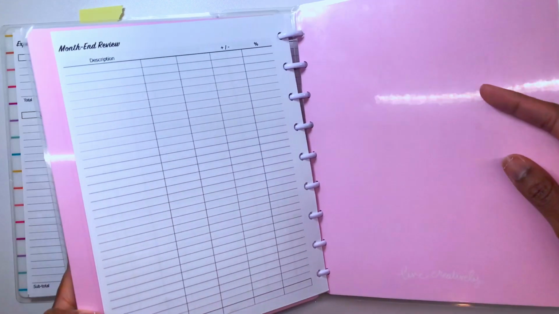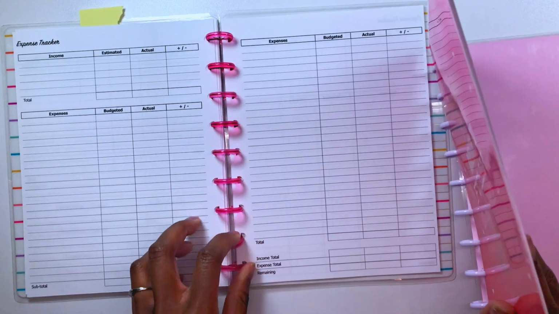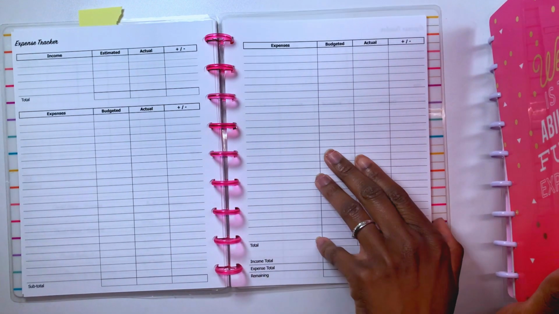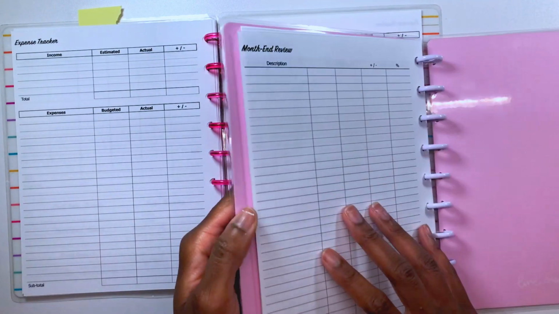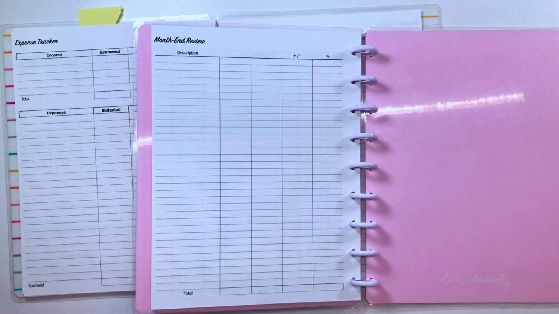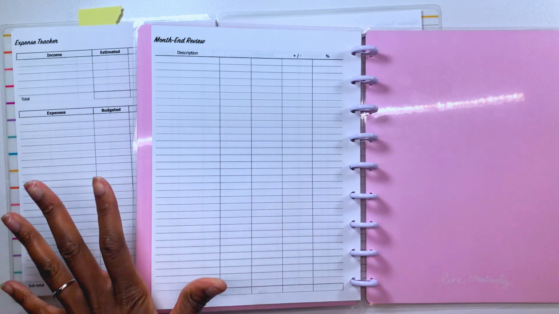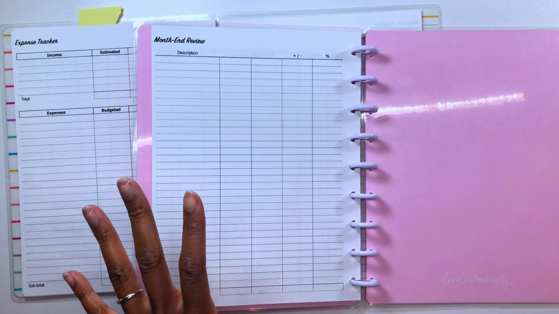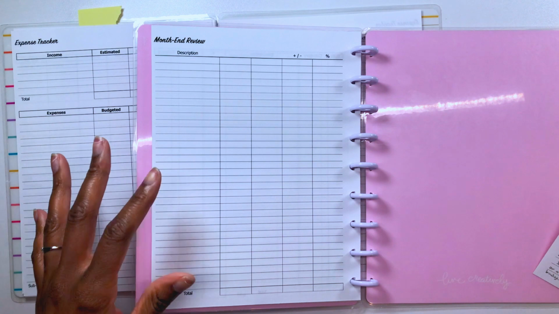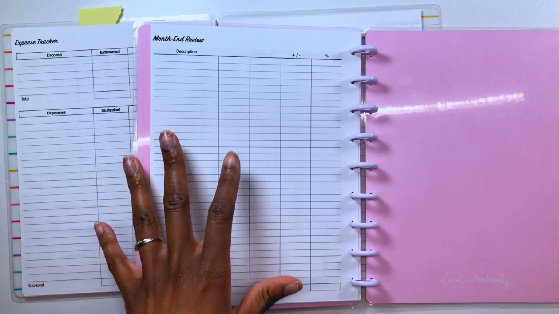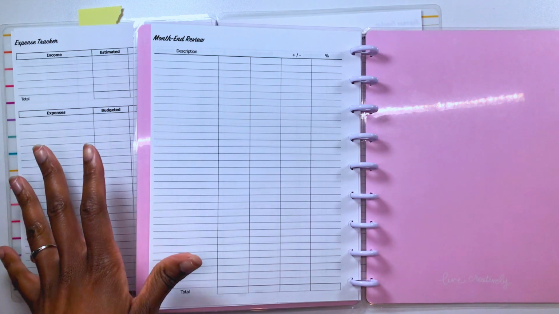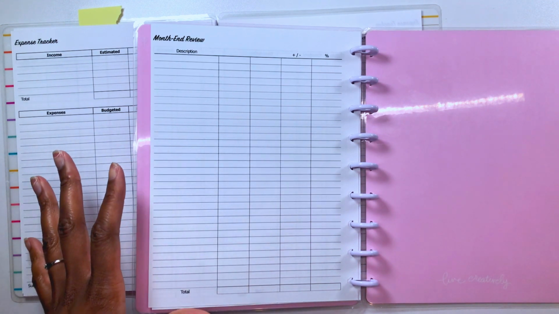So that is the main difference between the max and the light versions. It's just however you want to do your monthly budget. So for the max version, I would say, don't get me wrong, both of these versions are beginner friendly. So if you're new to budgeting or if you're a seasoned budgeter, either one of these versions would be good for you. It just depends on how you want to budget.